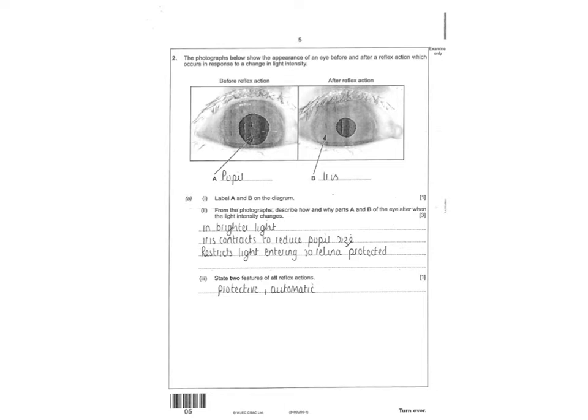From the photographs, describe how and why parts A and B of the eye alter when the light intensity changes. So in brighter light, the iris contracts because it's a muscle, so it can contract to reduce the pupil size, which we can see. This then restricts the light entering, so the retina is protected. So 2 features of all reflex actions: they are protective and they are automatic.